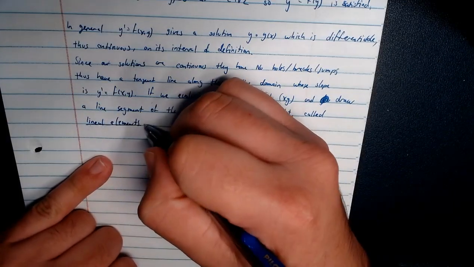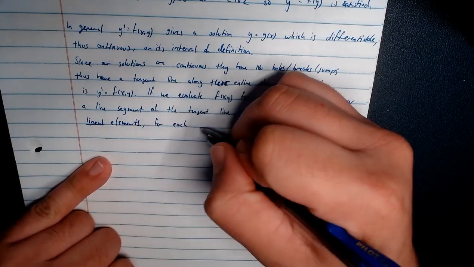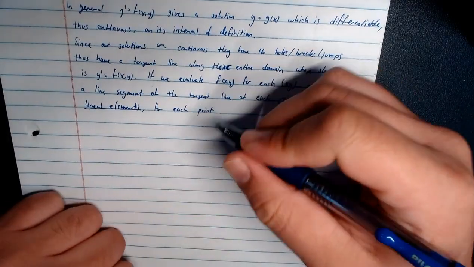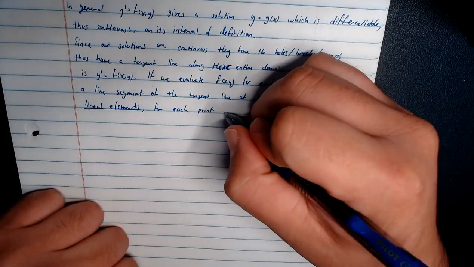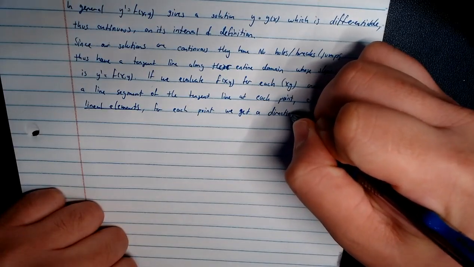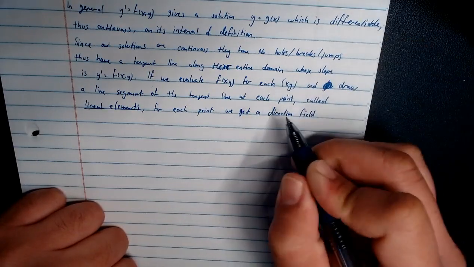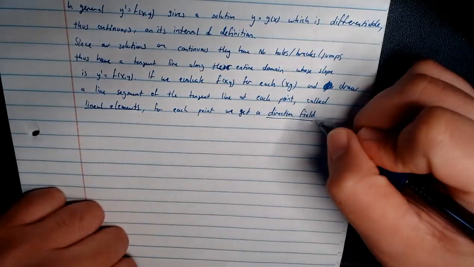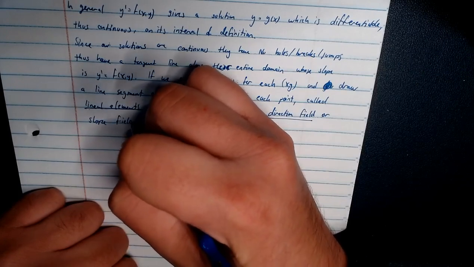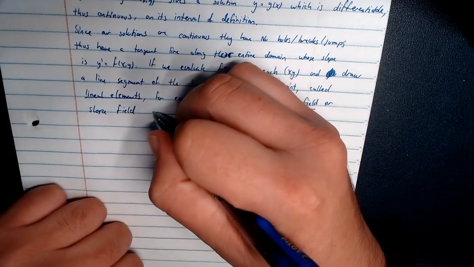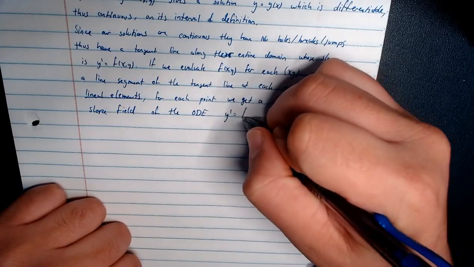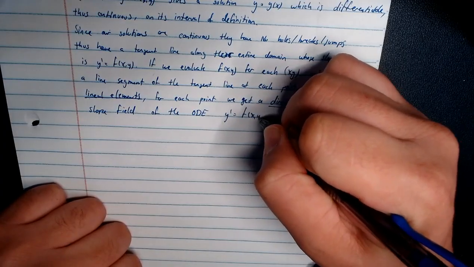For each point, we get what's called the direction field, or also sometimes called a slope field, of the ODE y prime equals f of x comma y.